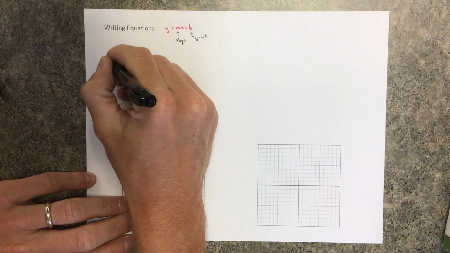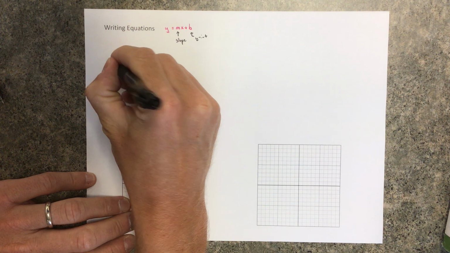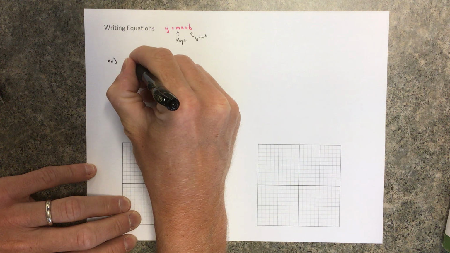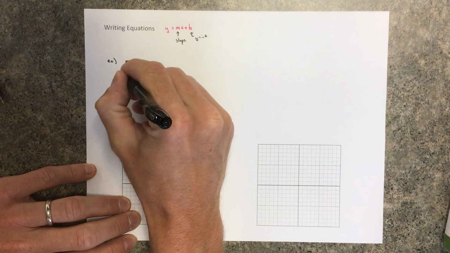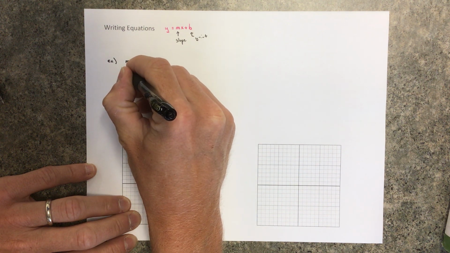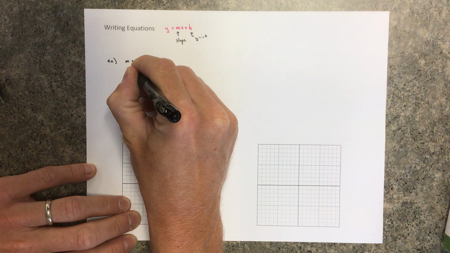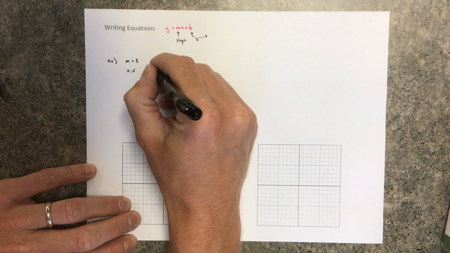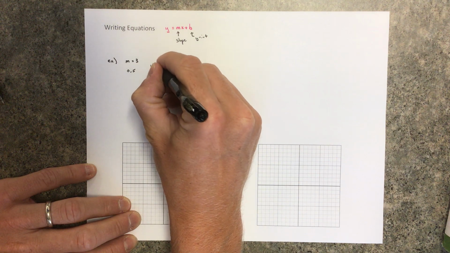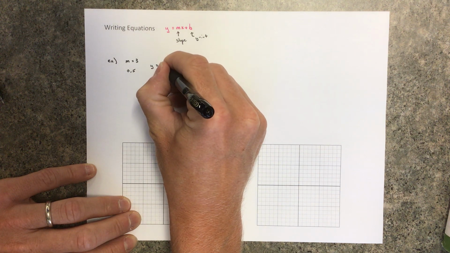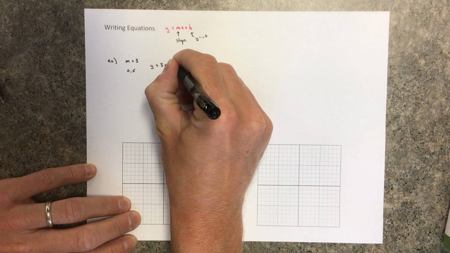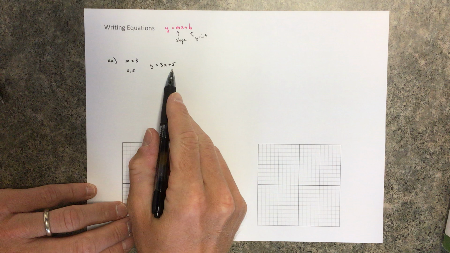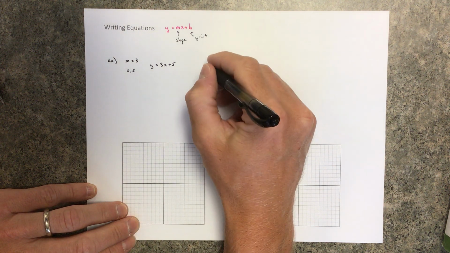So let's say example 1. Let's say I just knew that the slope was 3, and I knew this point (0, 5), right? Well, (0, 5) is the y-intercept. So if you knew those two things, then the equation should just be y = 3x + 5, right? Very easy to write an equation of a line if you know the slope and you know the y-intercept. Okay, so how can it get harder?